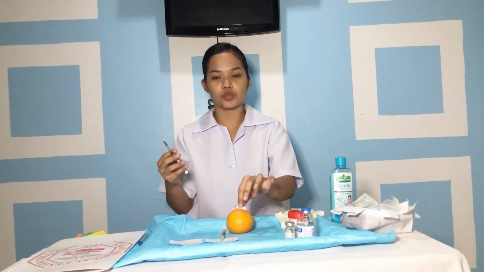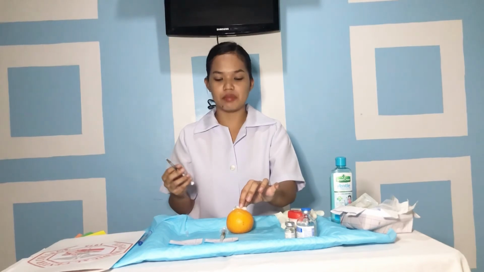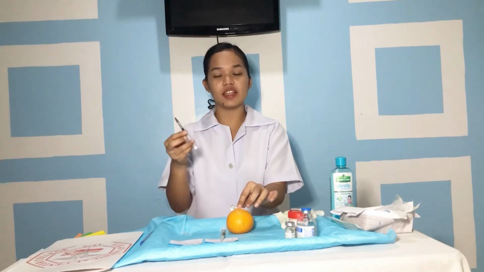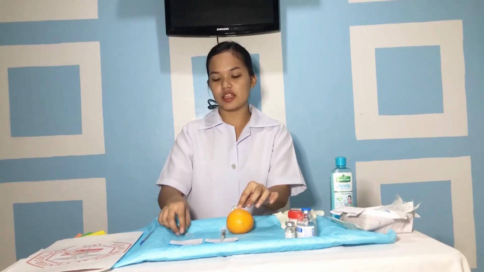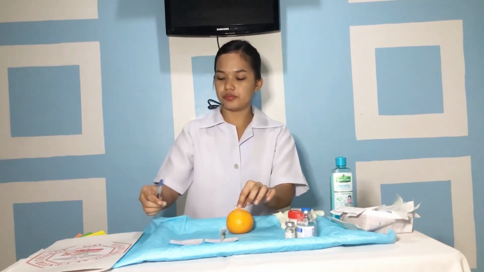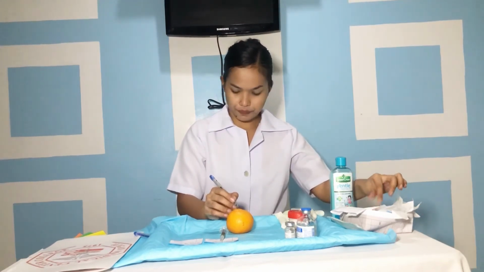Support of tissue around the injection site minimizes discomfort during needle withdrawal. So we should not massage the site because massaging causes underlying tissue damage. So then we draw a circle around the perimeter of the injection site and discard the needle enclosed in its safety shield and attach the syringe into a puncture-proof container. So this will prevent injury to the patient and healthcare personnel.